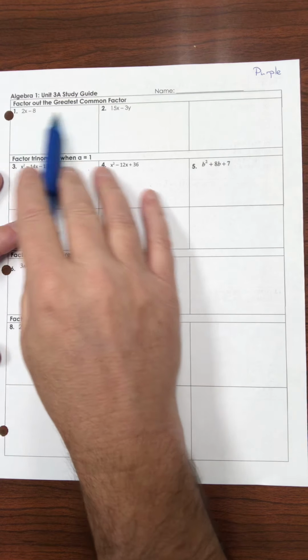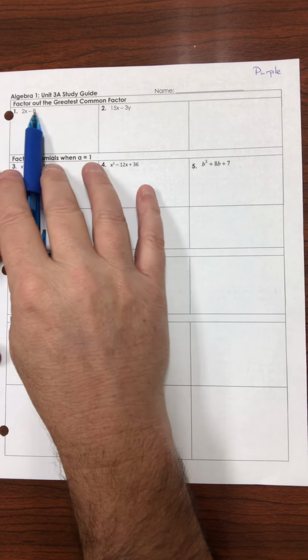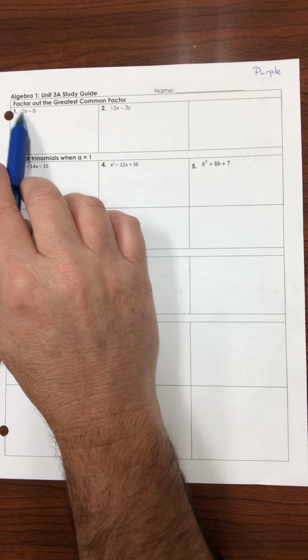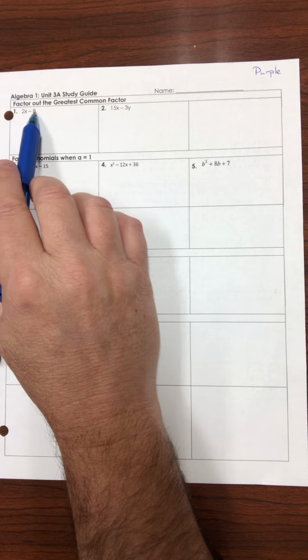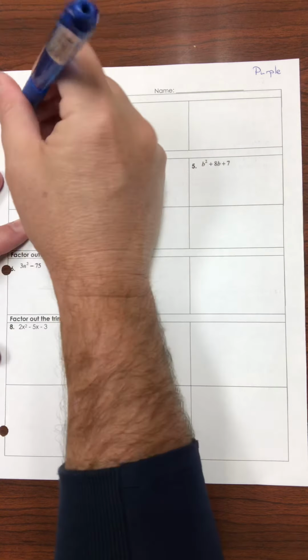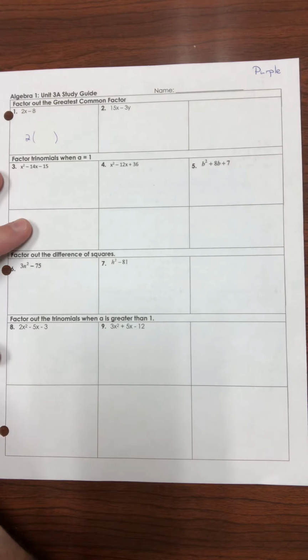All right, so we're gonna factor out the greatest common factor. So we're gonna look for a number that goes into 2 and 8. The first thing I would recommend you do is see if the lower number goes into the higher number. And on this one, it does. And if that's the case, that is your GCF. So if you remember, that's what's going on the outside of your parentheses, okay?